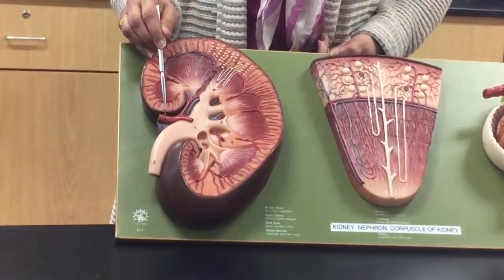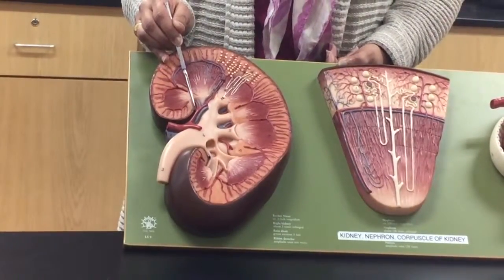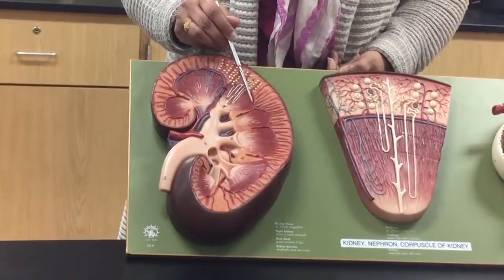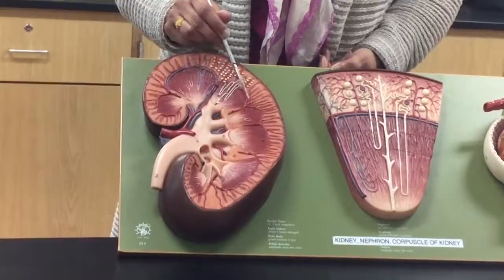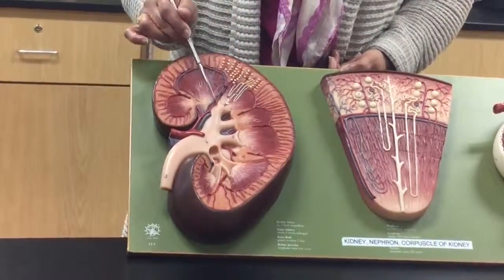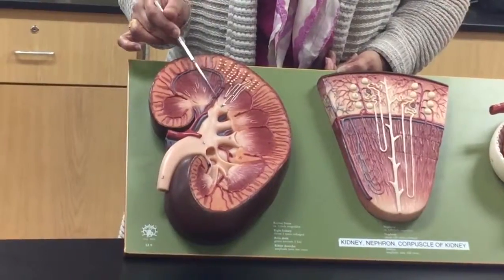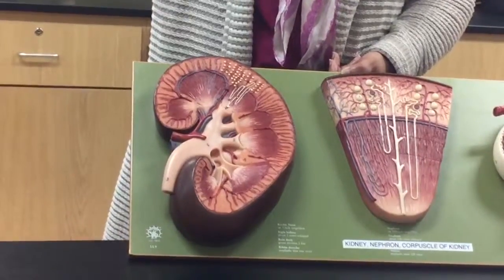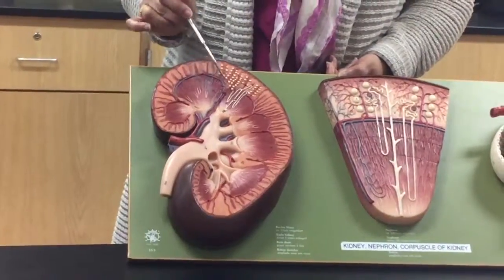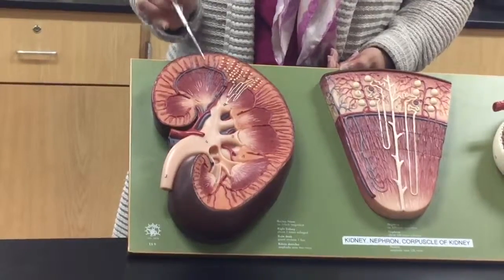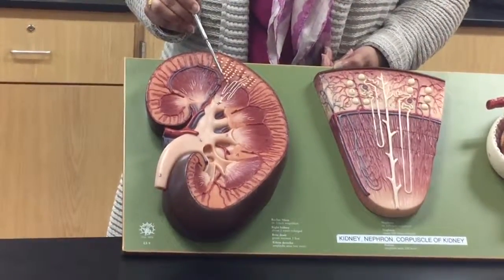Okay, so renal artery, segmental arteries. Now what were these triangular structures? Pyramids, renal pyramids. What is this region in between the pyramids? Renal columns. So now the segmental arteries branch, and their branches enter into the renal columns. These branches are called the interlobar arteries, right? Because you could consider these as being lobes, even though they are called pyramids. So in between the lobes are the interlobar arteries.